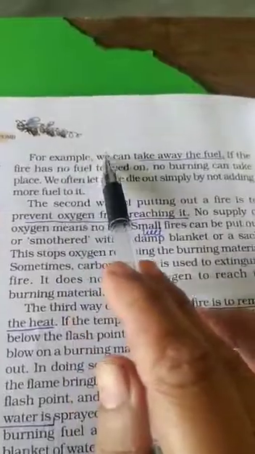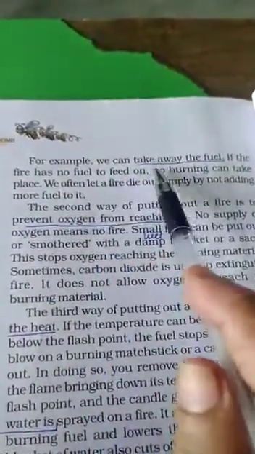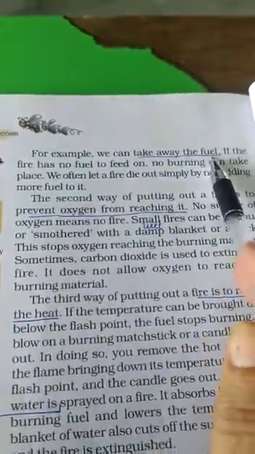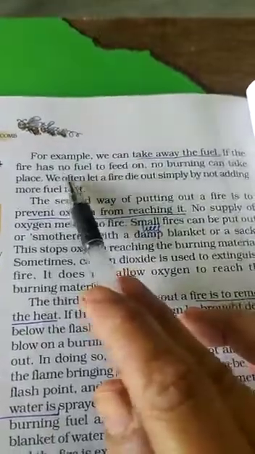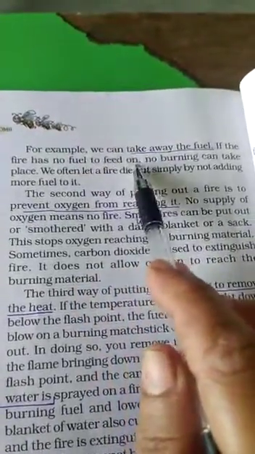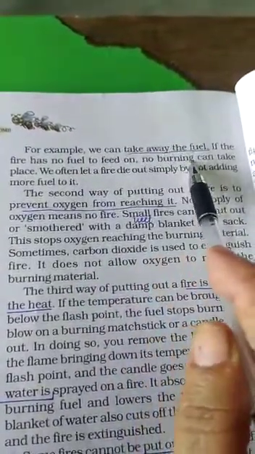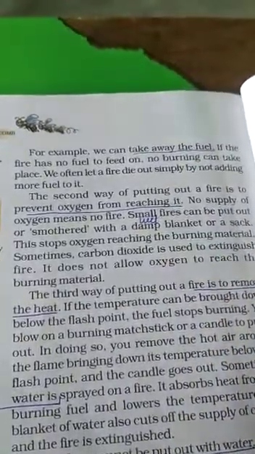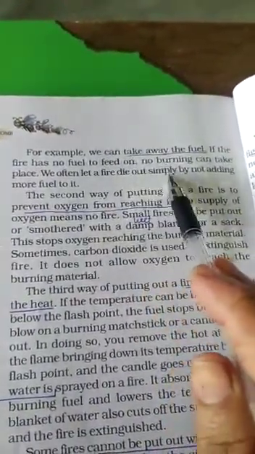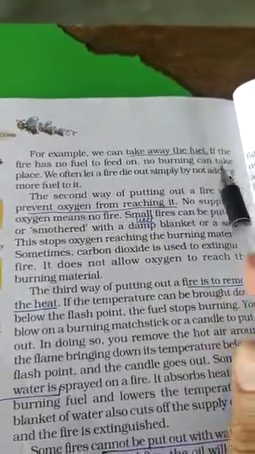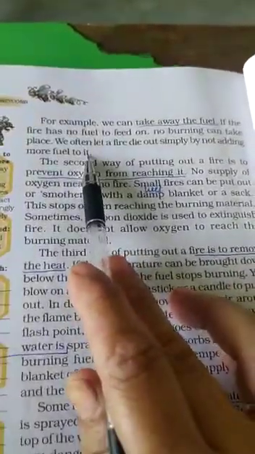There are so many methods. For example, by taking away the fuel. If the fire has no fuel to feed on, no burning can take place. We often let a fire die out simply by not adding more fuel to it.